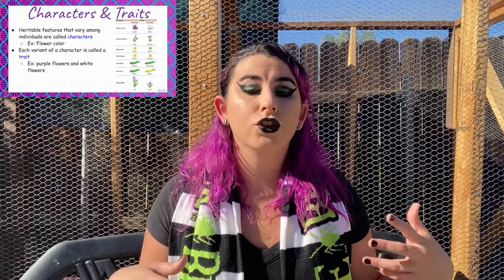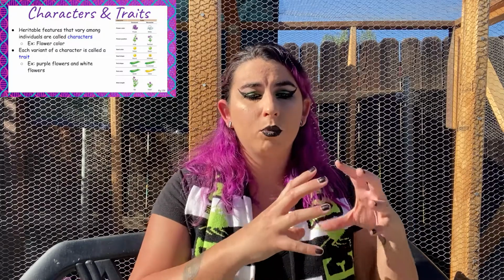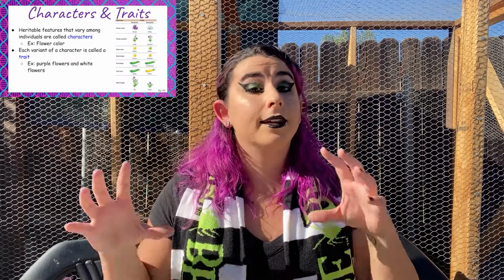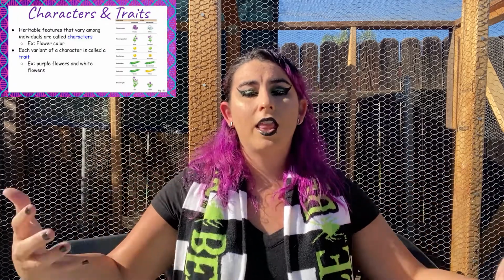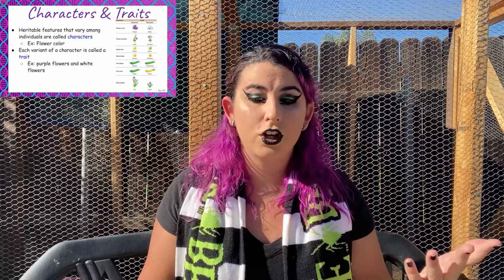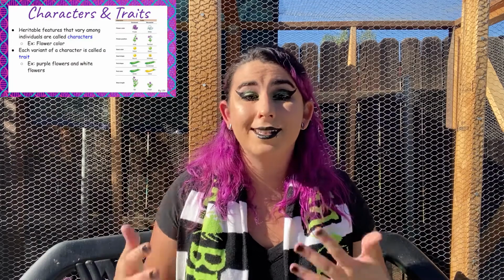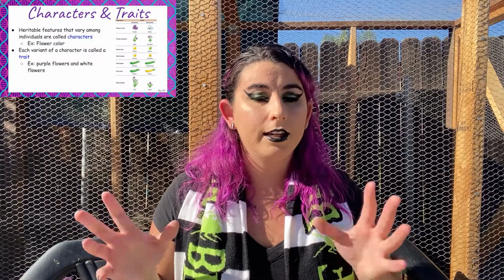So what exactly was Mendel looking at? Well, he was looking at characters and traits. And let's not get too hung up on this terminology. The specific heritable features that vary among individuals are the characters. So things like flower color, flower position, seed color, seed shape, pod color, and stem length, like you can see in this table, are the characters. And these were the characters that Mendel was actually looking at.